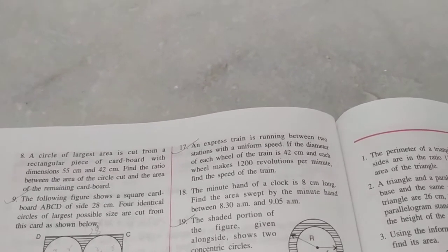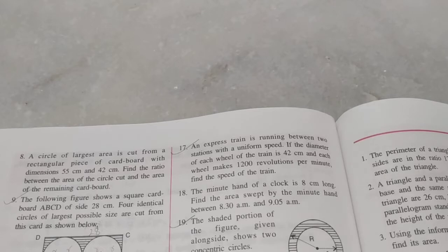17th question. An express train is running between two stations with a uniform speed. The diameter is given and the number of revolutions are given per minute. What is the speed of the train? Well, speed is equal to distance upon time. Time is 1 minute, that is 60 seconds. Distance is something we'll have to calculate.